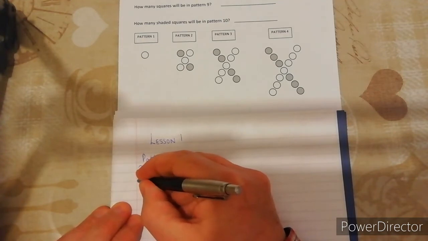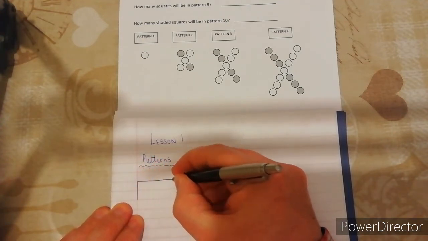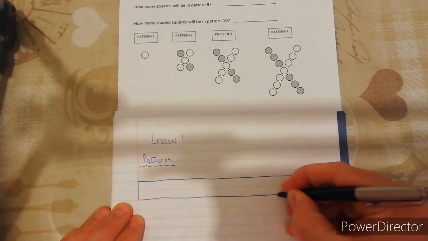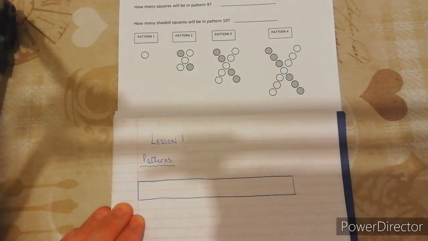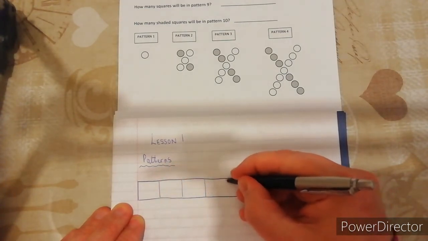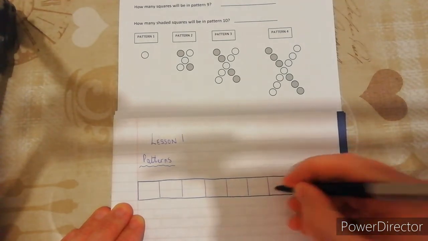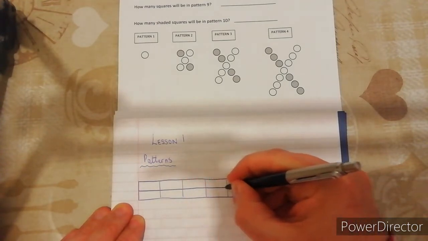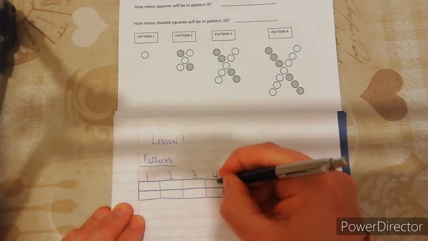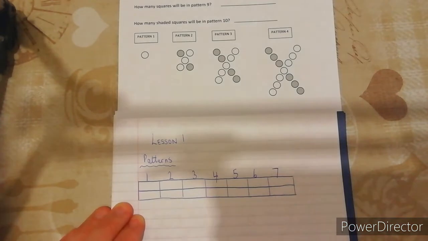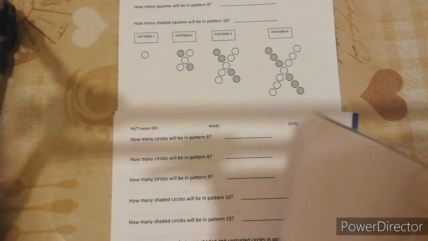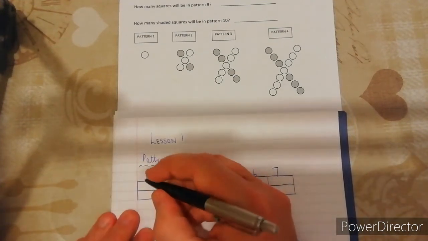So I think drawing out a very quick table. You notice I'm not using a ruler. In the transfer test, you don't want to be wasting time. It might be as you get faster at this, you don't need to draw out a table. So I've given myself enough space. Draw out 7 patterns. 1, 2, 3, 4, 5, 6, 7. Okay, so the question said how many circles will be in pattern 6? Yeah, pattern 6.